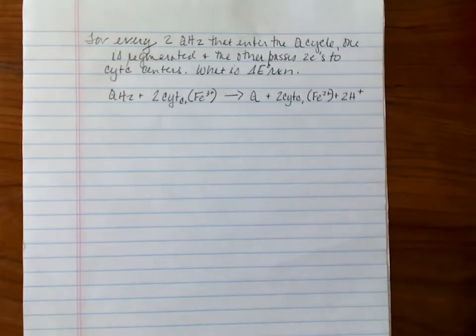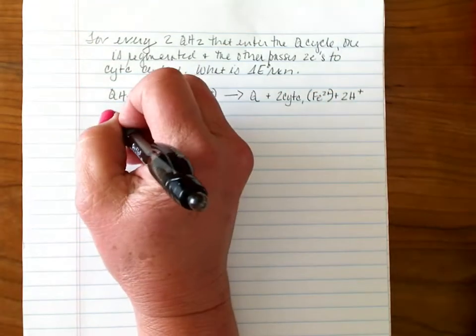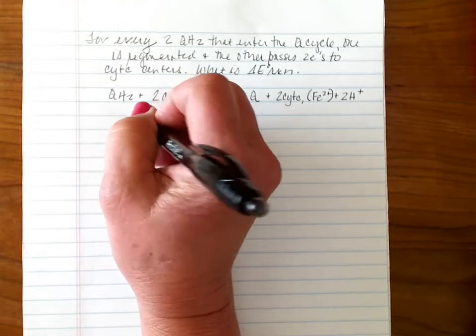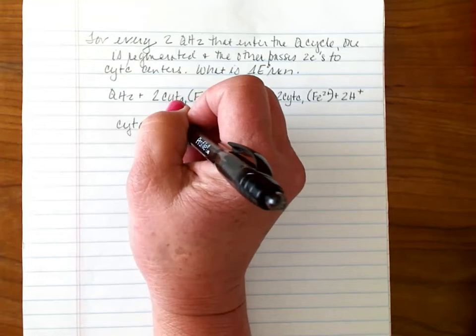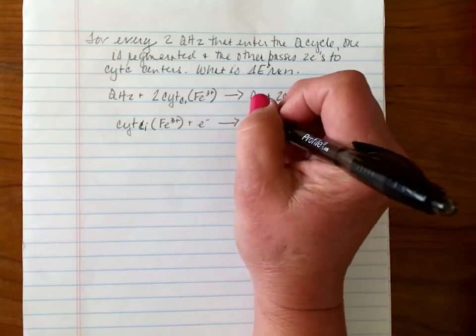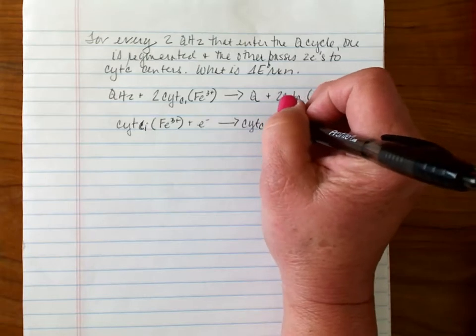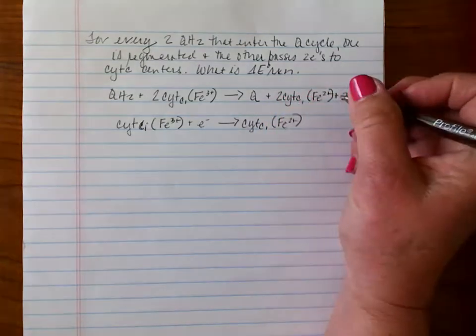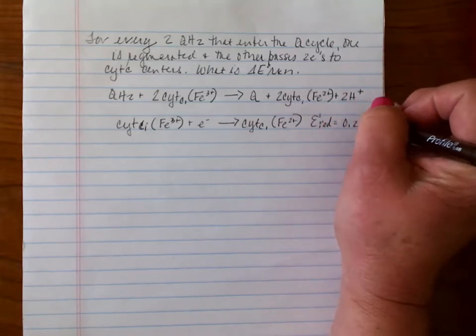So I look up the reduction potentials for the two half reactions. For the reduction of cytochrome C1 Fe3 plus plus 1 electron, we get cytochrome C1 reduced to Fe2 plus, and the standard E of reduction is 0.22 volts.